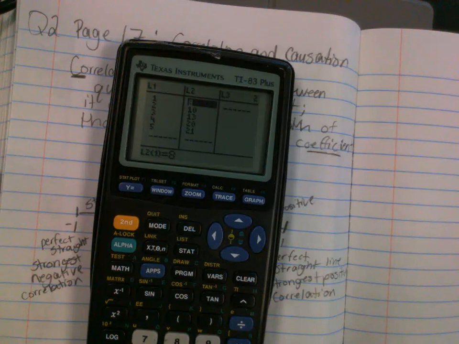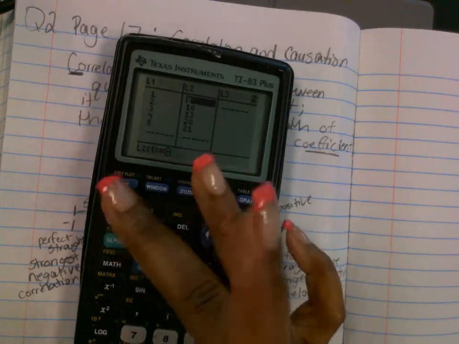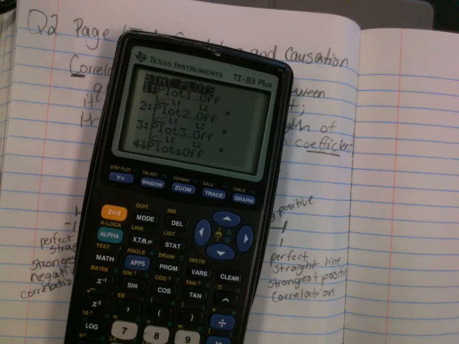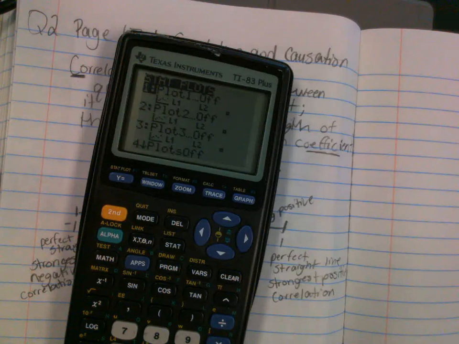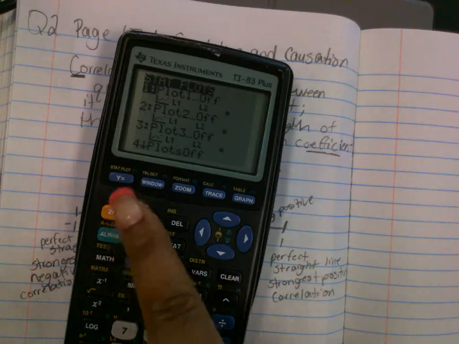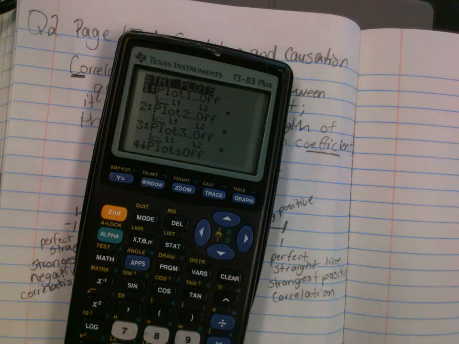Okay, so now from here, I'm going to go ahead and graph the scatter plot. So we're going to go to second, Y equals. I press the yellow button and Y equals. If your screen doesn't look like mine and you need help, please raise your hand. Okay, press the yellow button and the Y equals. Yellow, Y equals. Do you see it now? Okay. Are you good too?